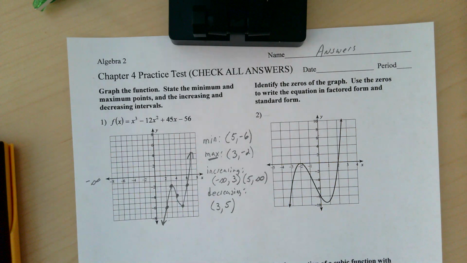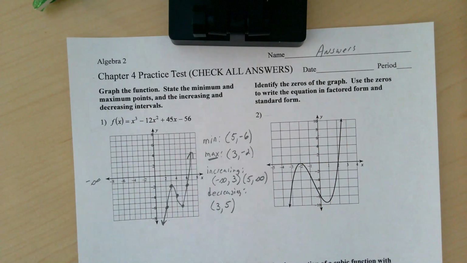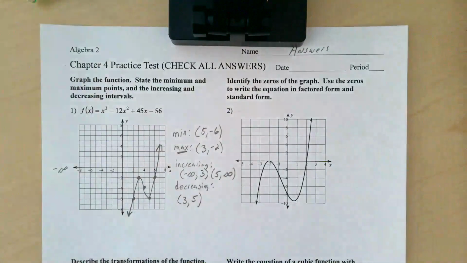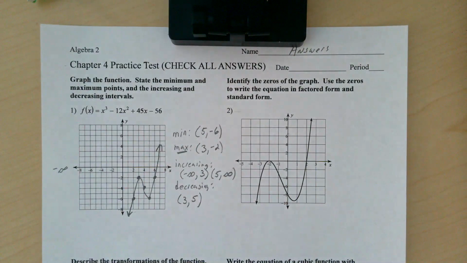I already quizzed you on that. If you look back at your past quizzes, you already answered a question like that. Be ready to answer a similar question on your chapter 4 test. Okay, now here I want to write the rule. So we want to figure out what rule I would have to type into my calculator so I get this graph.